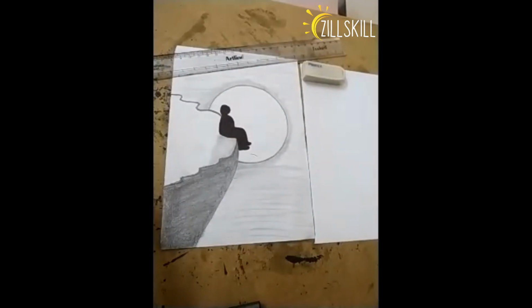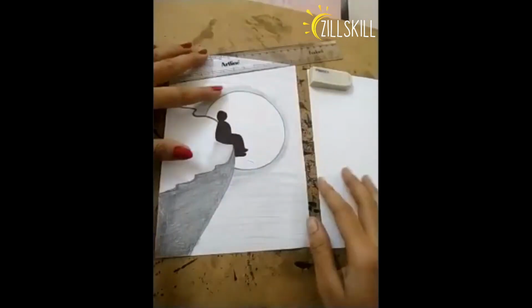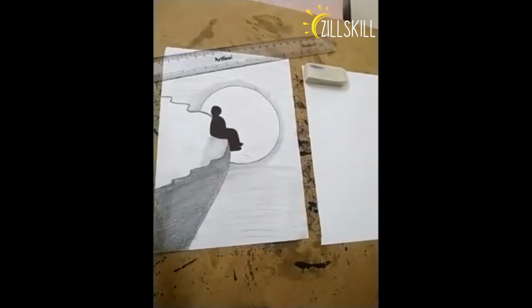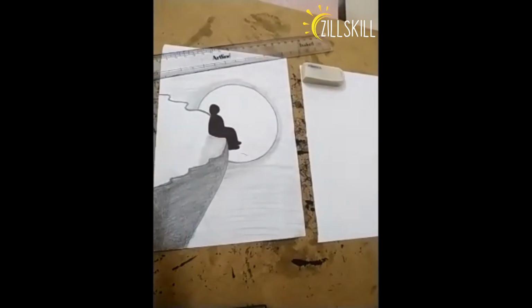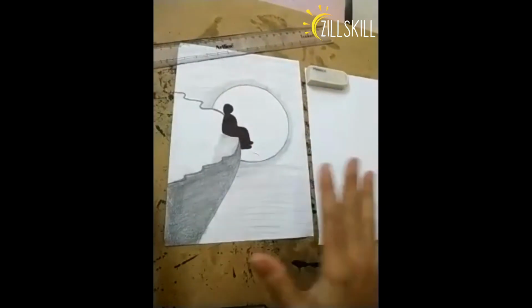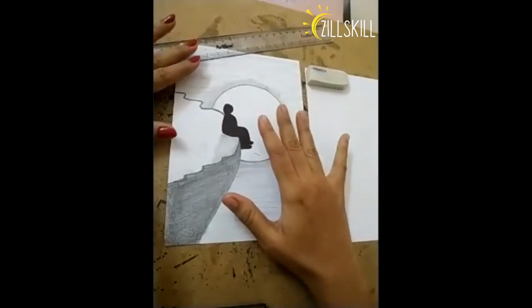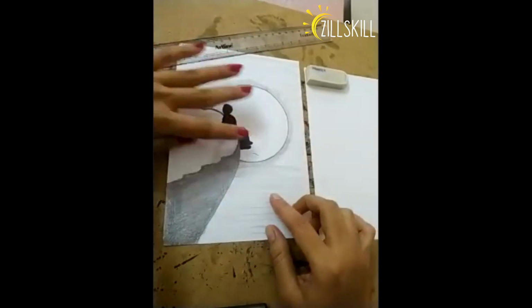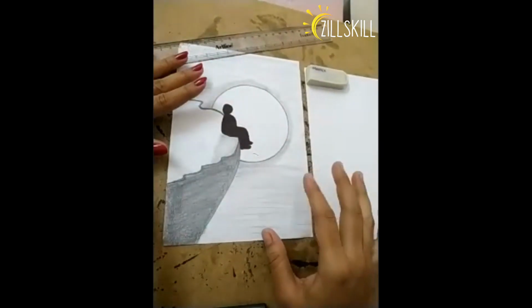So today we are doing a pencil sketching. Okay, a pencil shading. I guess all of you are aware of this. This picture is basically a picture during the sunset. Okay, so this is a basic silhouette picture.